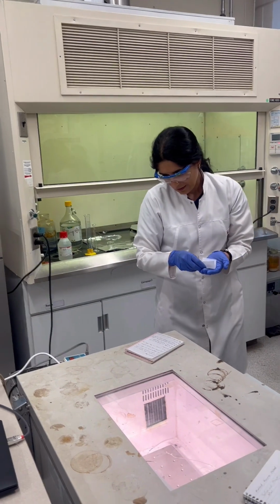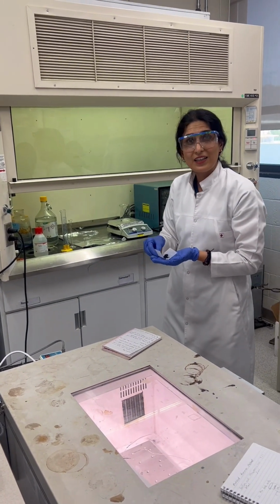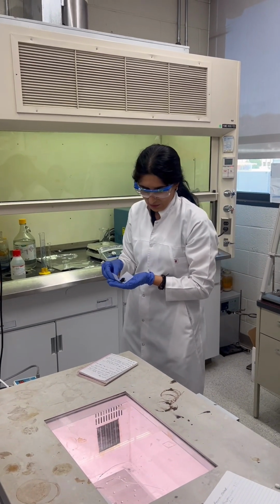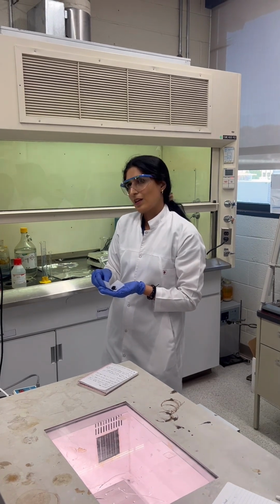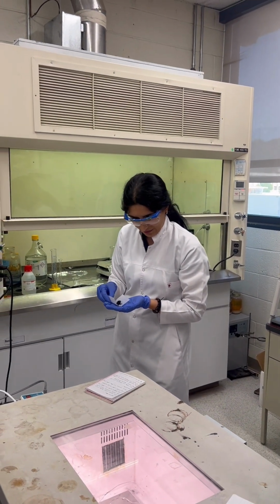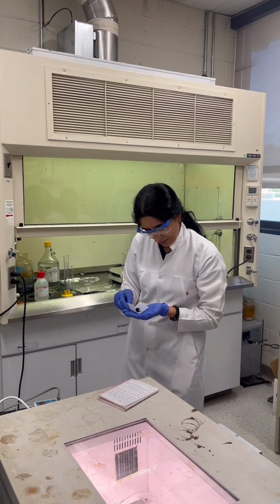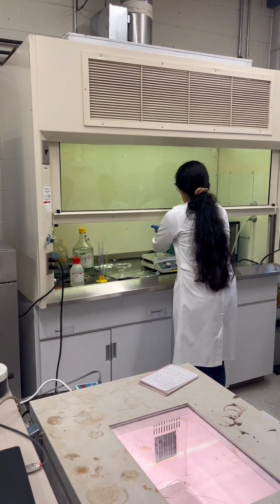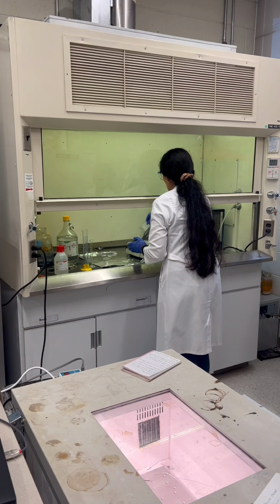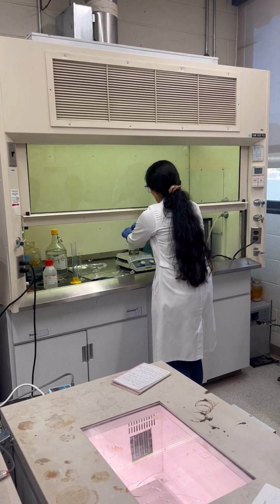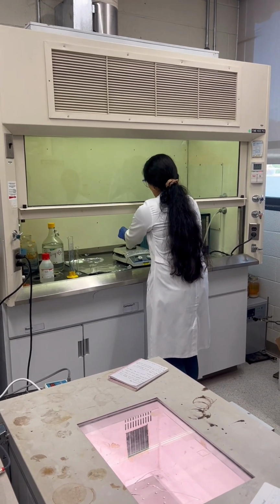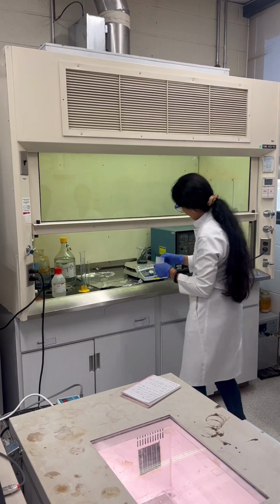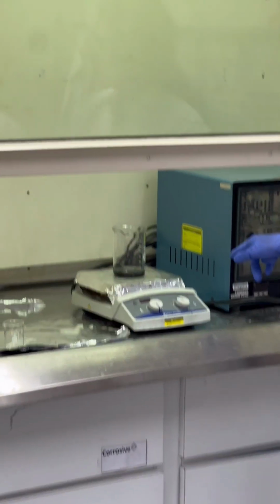graphite powder to the mixed acid. So this solution is mixing and we add this graphite. So we are synthesizing graphene oxide nanoparticle from graphite powder. It's better to make the video close.